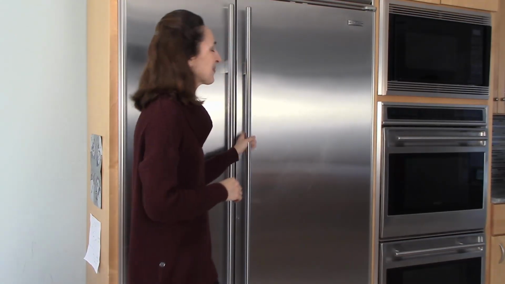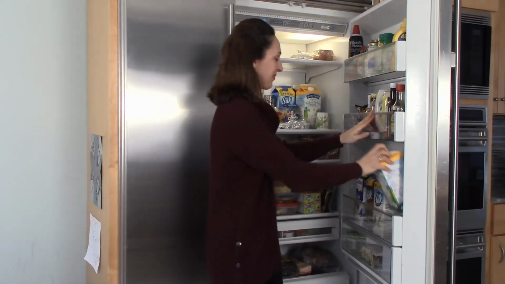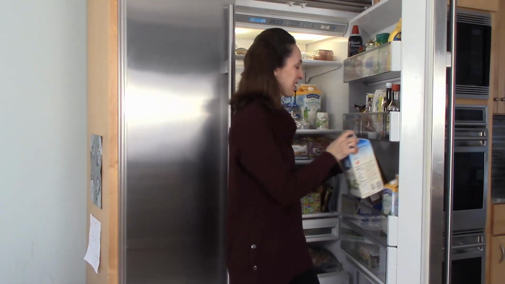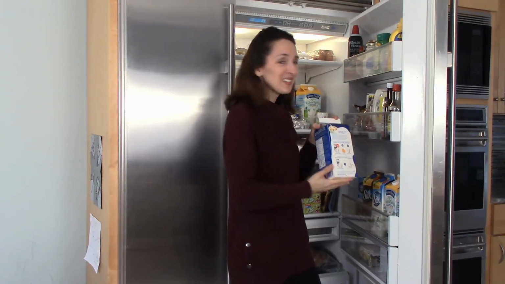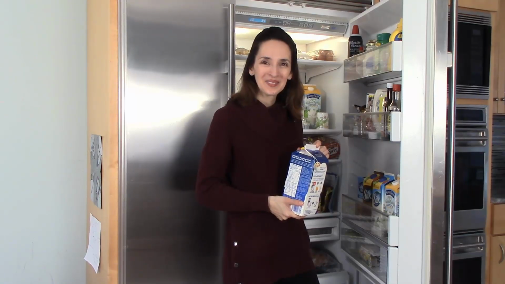It's interesting to note how many kinds of milk one can buy. In our house, we have different preferences and different dietary needs. So, we have regular dairy milk from a cow, vanilla soy milk, chocolate soy milk, and lactose-free milk. Which kind do you drink?